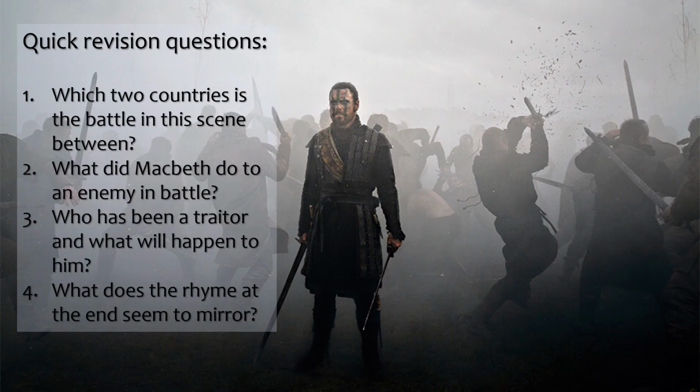Some quick revision questions for you to have a go at and write down your answers to. This will mean that you are actively going back and revising the scene. Which two countries is the battle between in this scene? What did Macbeth do to an enemy in battle? Put into your own words what he did. Who has been a traitor and what will happen to him in this scene? And what does the rhyme at the end seem to mirror? So have a go at those questions. You may want to pause the video now and have a go at those.